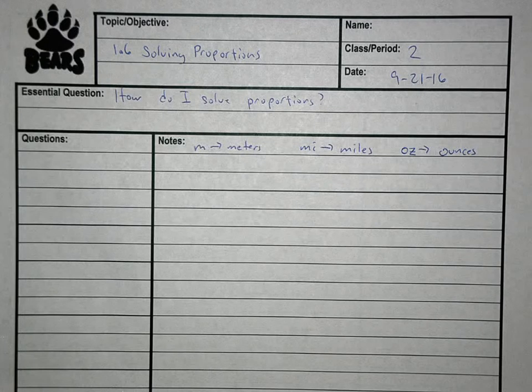One thing that I want you to know when we talk about proportions is they are used a lot in real life with maps. Proportions are used a lot with maps and with cooking and with everyday things. We use proportions all the time.